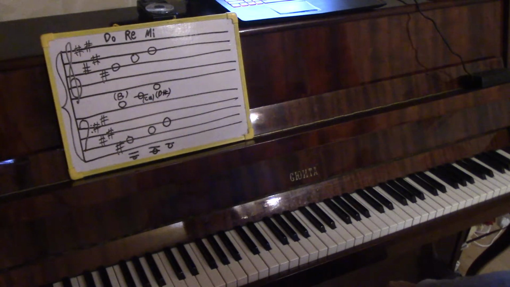B major, the key signature, has 5 sharps. The sharps are F sharp, C sharp, G sharp, D sharp, and A sharp. So 5 sharps. If you remember the order of sharps, it's F sharp, C sharp, G sharp, D sharp, A sharp, E sharp, and B sharp. So those are the order of sharps, and we're only taking the first 5: F, C, G, D, and A.